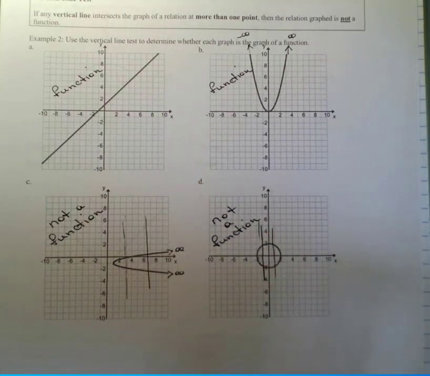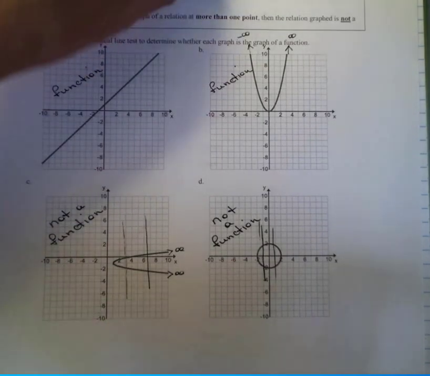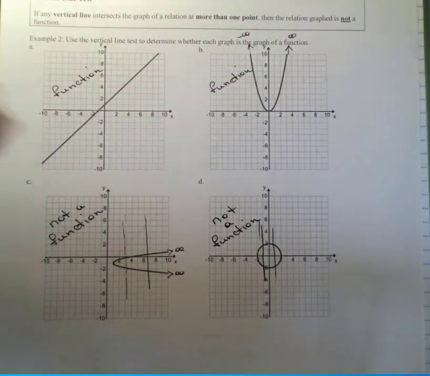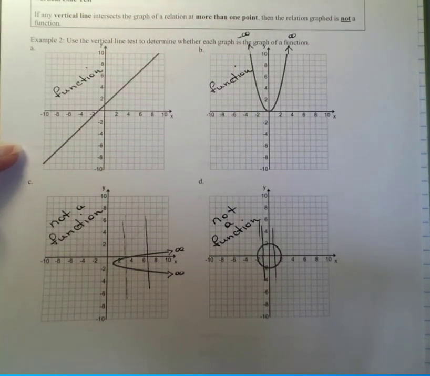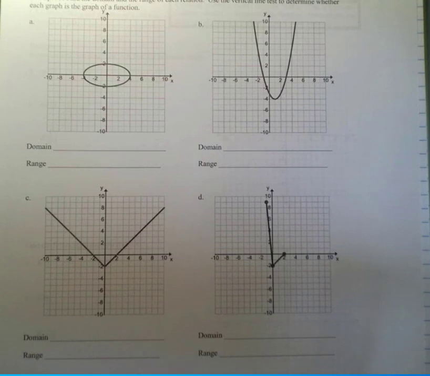So there are your several ways of looking at whether things are or are not a function. And the best way we have found is this vertical line test. It's the most graphic way. It's the best way for us to remember what makes a function and what does not. Let's take a look at some more examples.